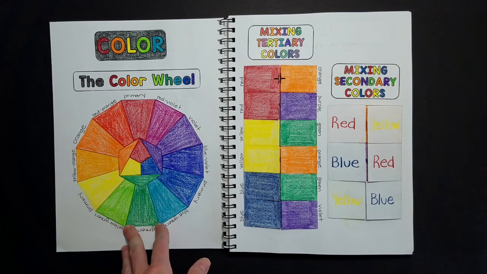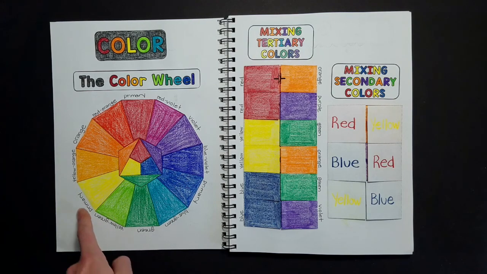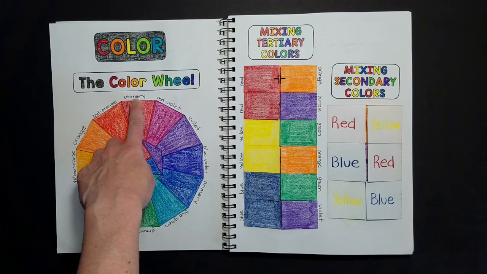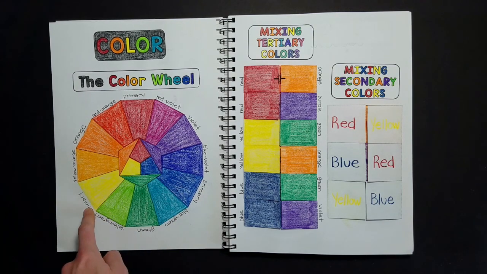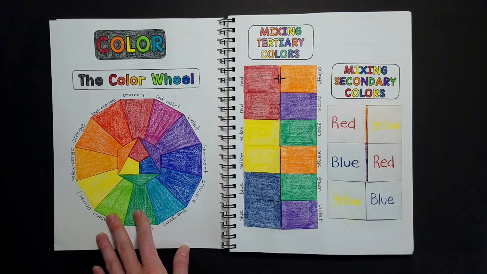And there's a couple different ways that you can add to this. If you wanted to go ahead and have your students label the colors around the outside, you could do that. Or if you wanted them to just make a notation of what primary colors are, which the secondary colors are, which ones are the tertiary colors, you could do that.